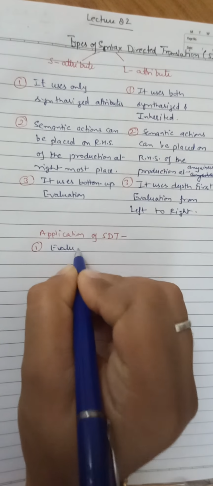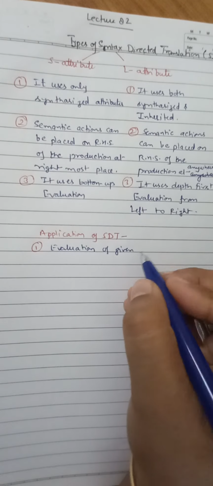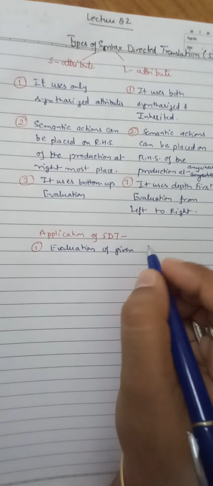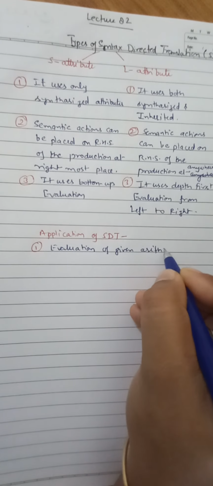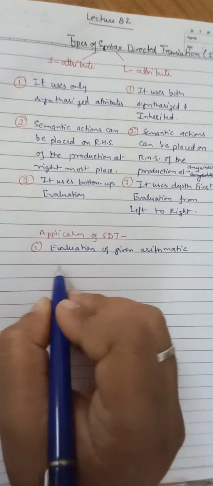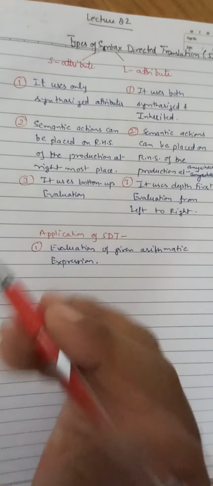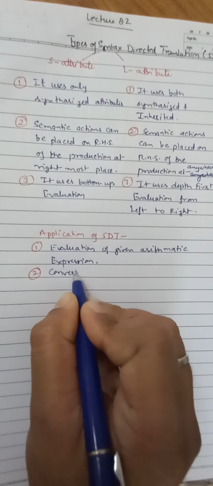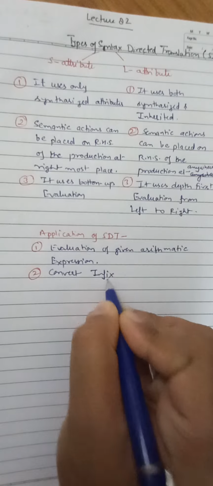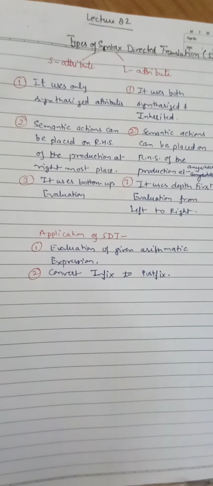So the application is evaluation of given arithmetic expression we can do by this, and we can convert infix expression to postfix through this.